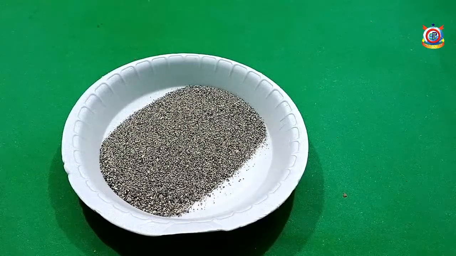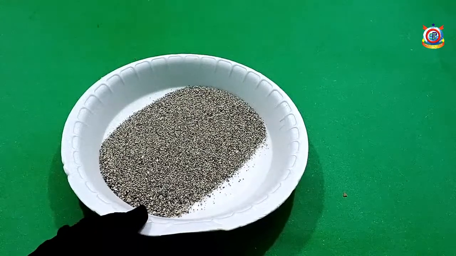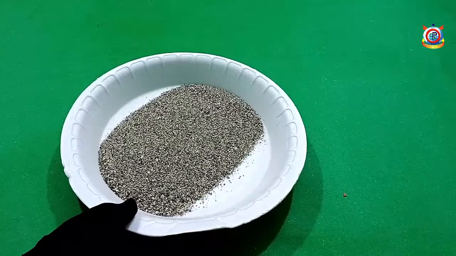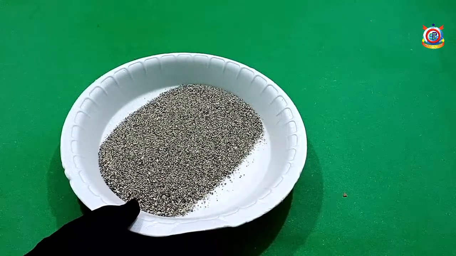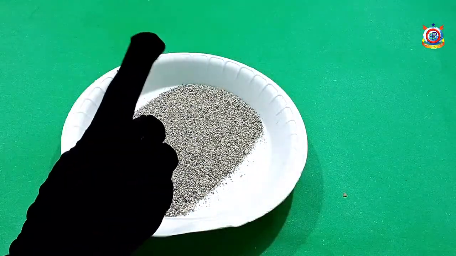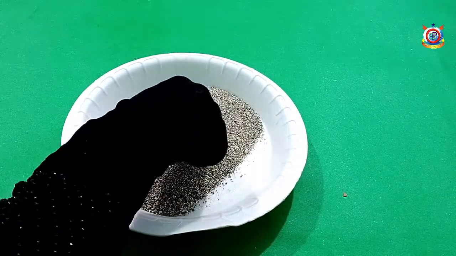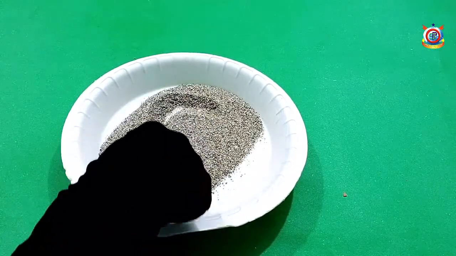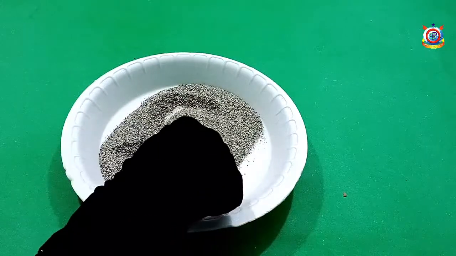Okay students, now sand activity. Take the sand in a disposable plate and start the practice with your right hand, one finger. Round all the way down and across.